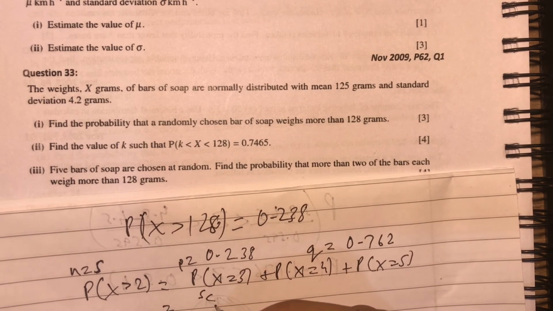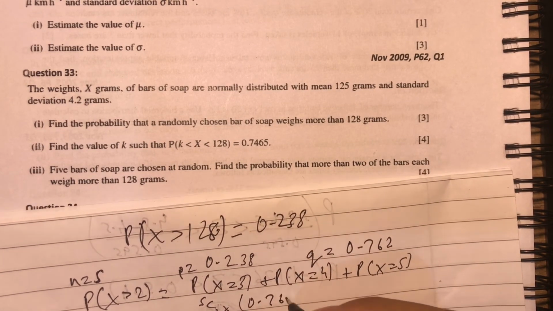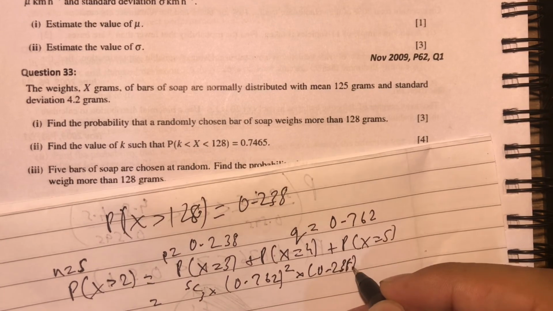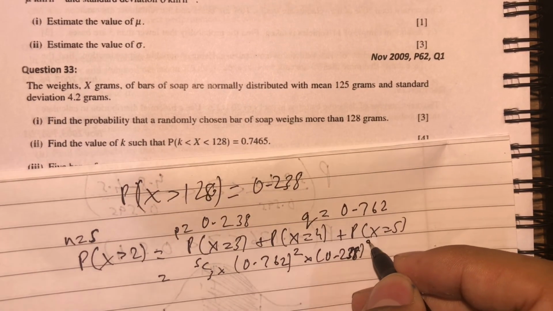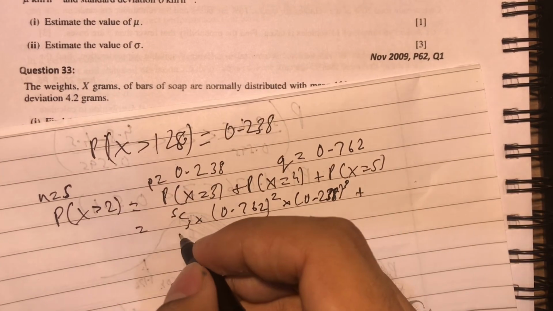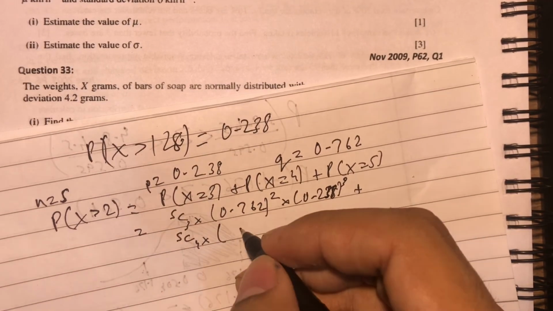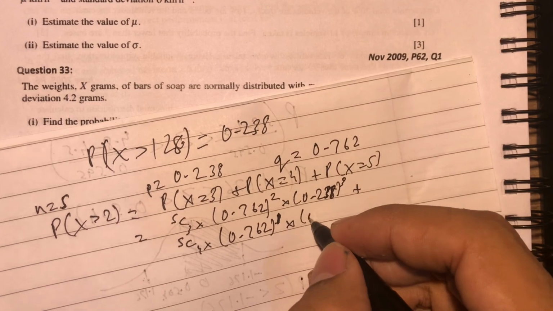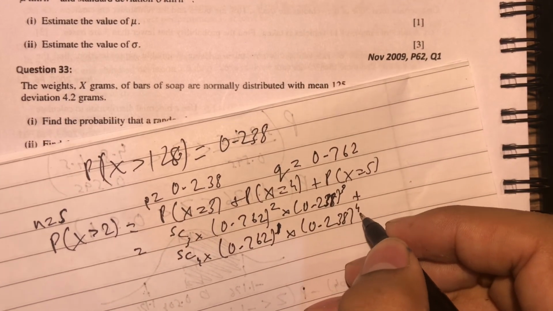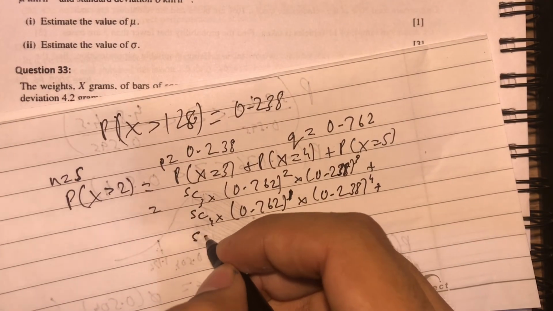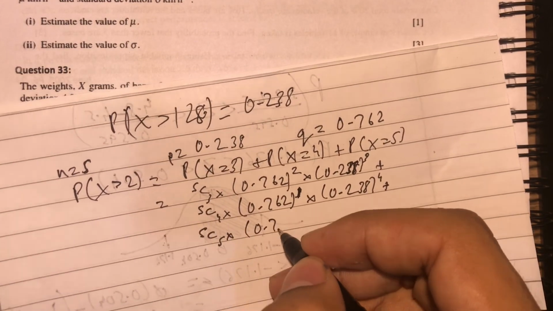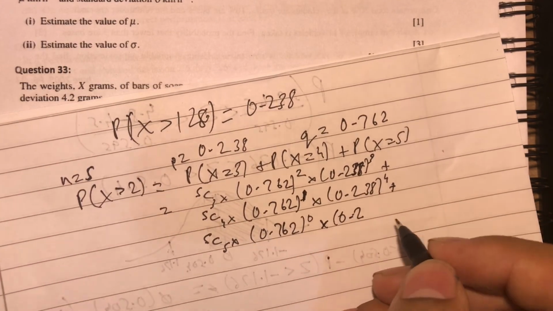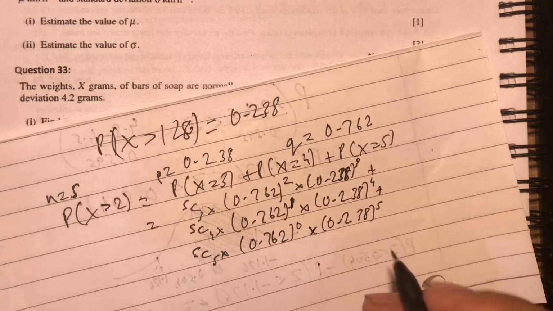So for 3, 5C3 times 0.762 power 5 minus 3, that is 2, times 0.238 power 3, plus 5C4 times 0.762 power 5 minus 4, that is 1, times 0.238 power 4, plus in the last one 5C5 times 0.762 power 0 times 0.238 power 5.